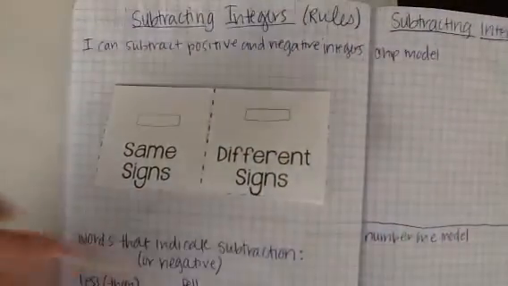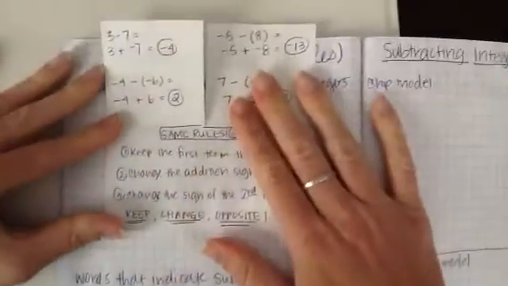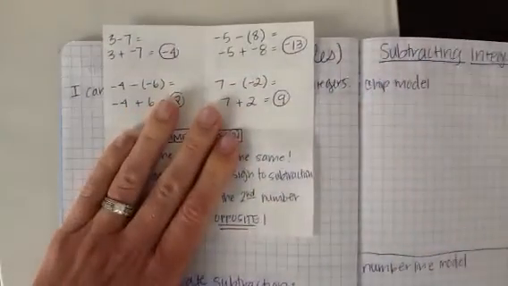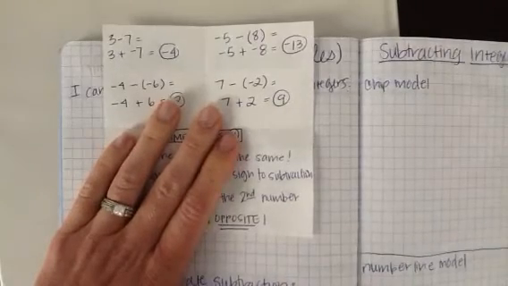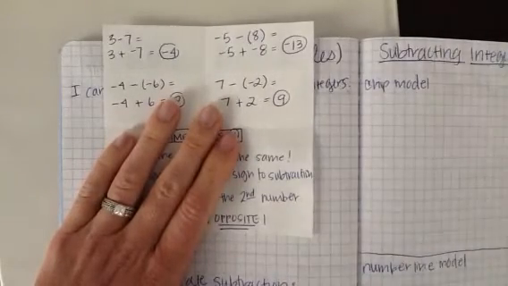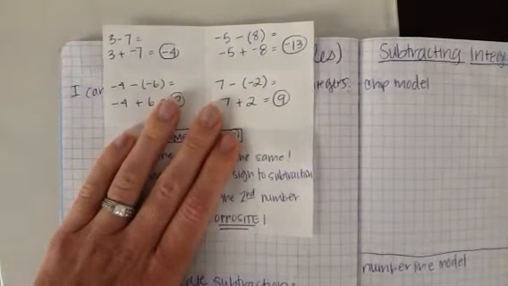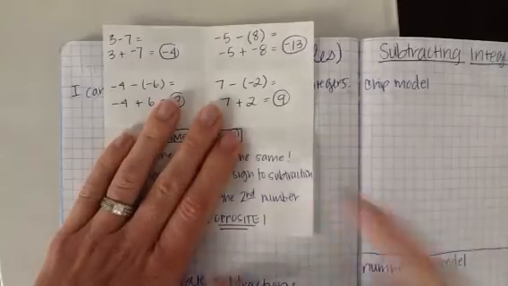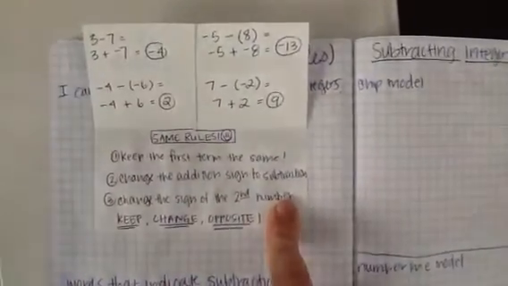So, same signs and different signs. Yay, they have the same rules. Makes it so nice. So it doesn't matter if you're adding two positives, if you're subtracting two positives, if you're subtracting two negatives, if you are subtracting a positive and a negative, or you're subtracting a negative and a positive. So it does not matter what you're actually doing, you're going to follow the same rules.